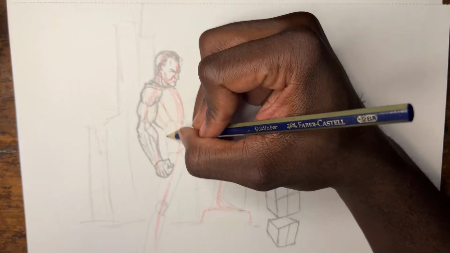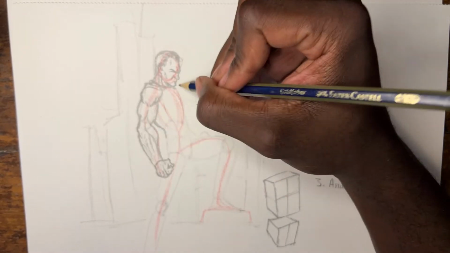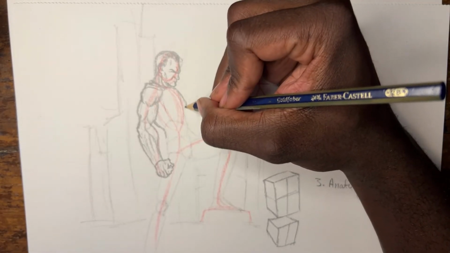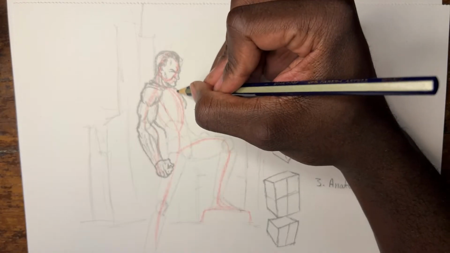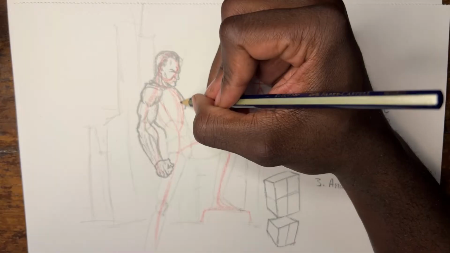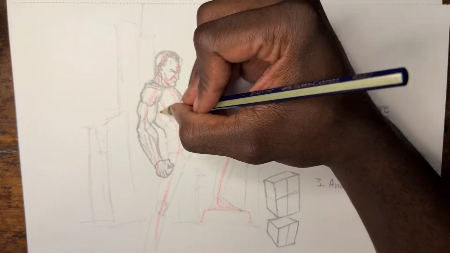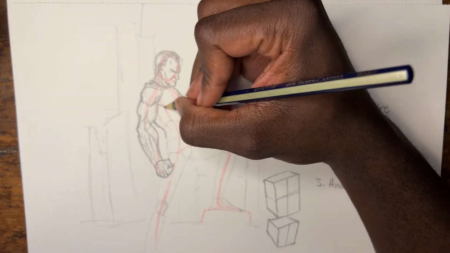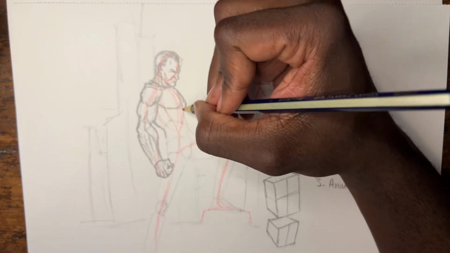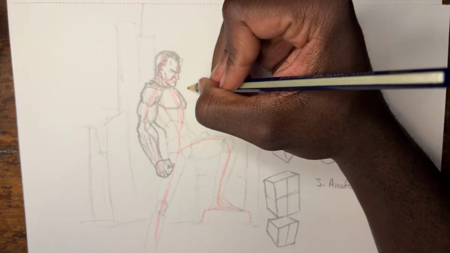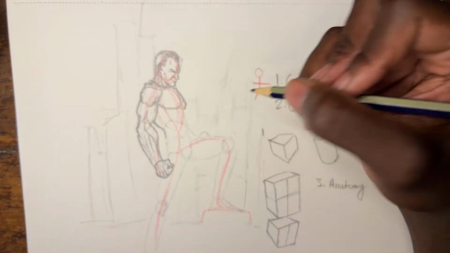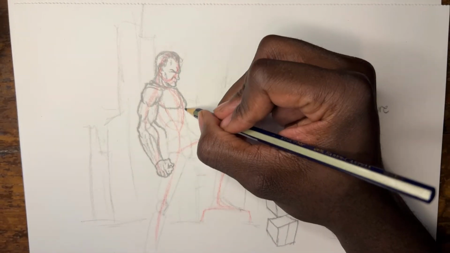So we'll add the lat muscles here, and we'll have the chest kind of poke out here. It's just a powerful character that we're drawing, not lacking in the muscle department. If you want to draw your character smaller, by all means. But this is just to get you familiar with drawing comic book characters. This is something that I've specialized in for a while now, and I quite enjoy it.